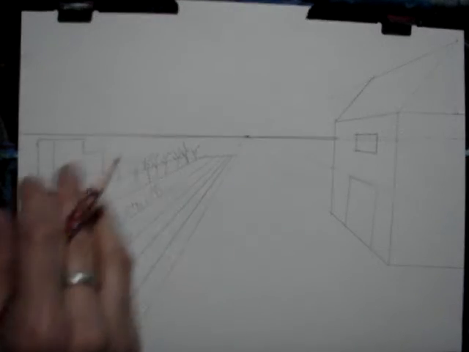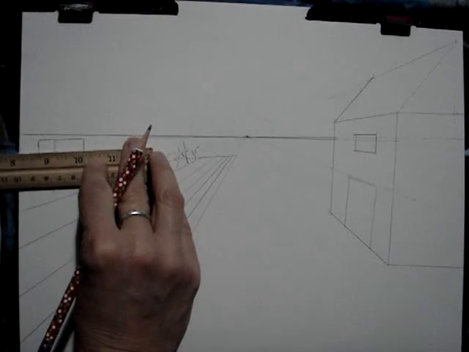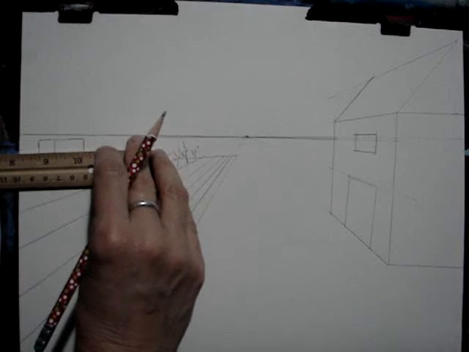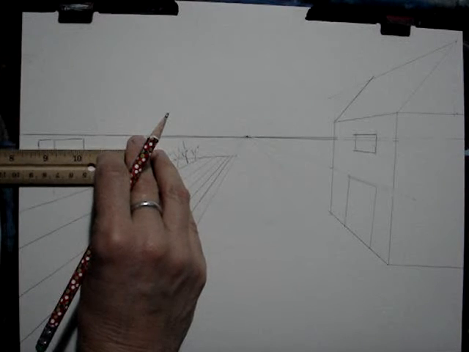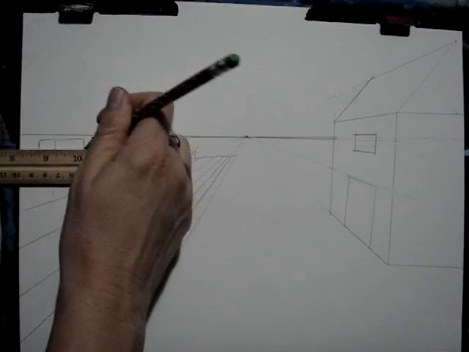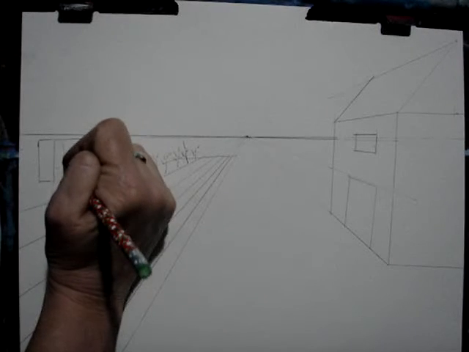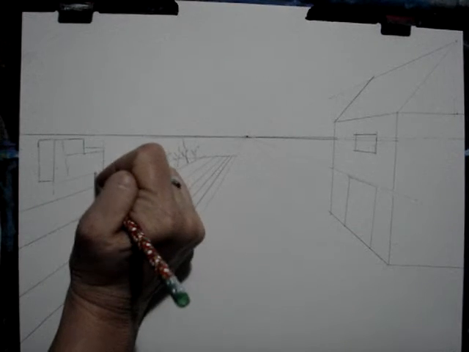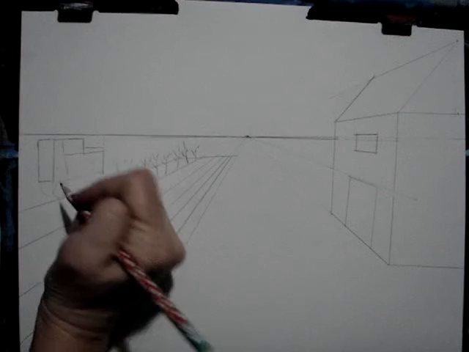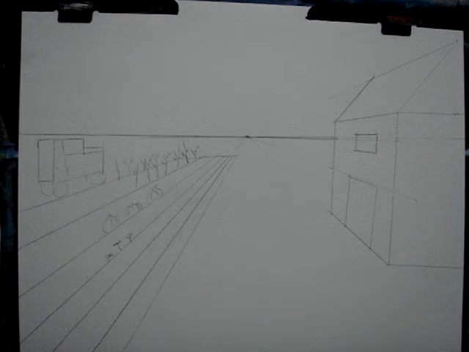I don't know, is this what a tractor looks like? I have no idea. Alright, I'm going to try to go horizontal like that, and if that's not what a tractor looks like, I should look it up, but I'm just trying to put it in there so you guys can kind of see how to do it.